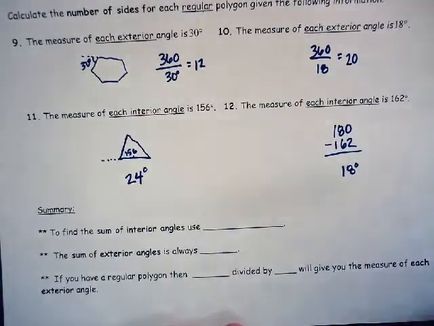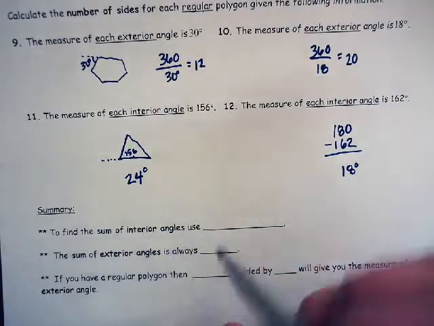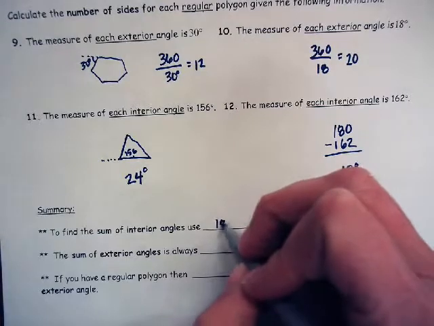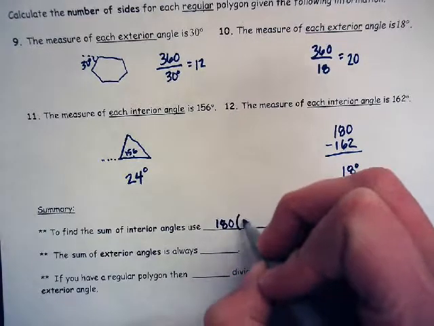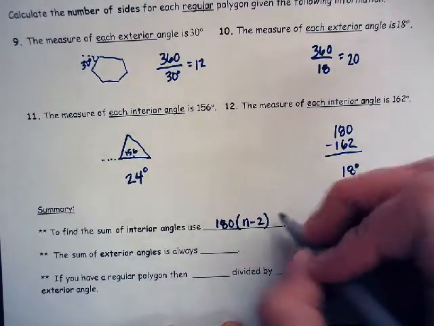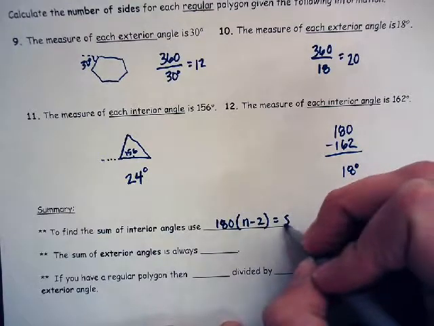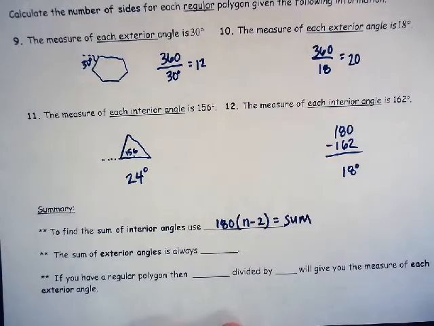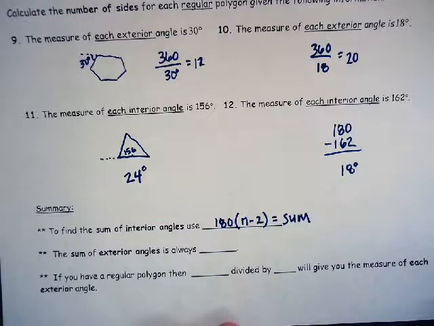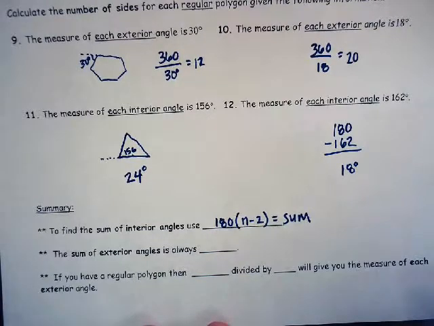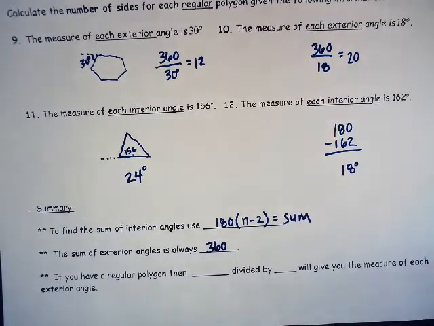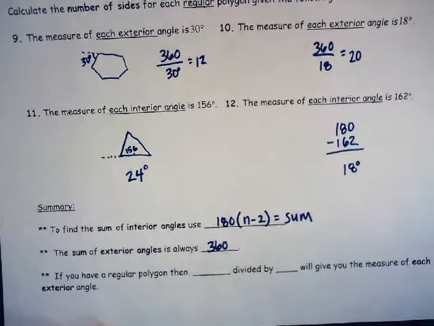So in summary, from yesterday, to find the sum of the interior angles, we take 180 and we multiply it by the number of sides minus 2. That gives me the sum of the interior angles. The sum of the exterior angles is always 360. I don't have to have a formula to find that. I just know that now.